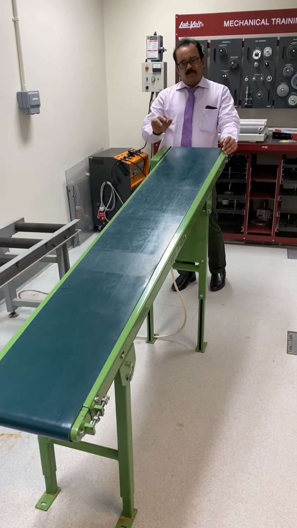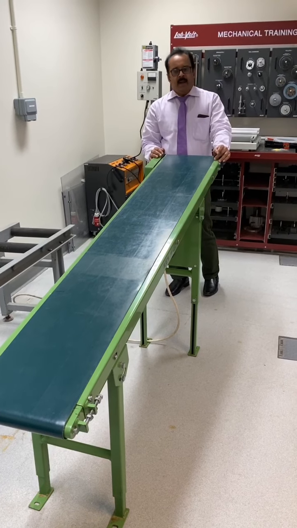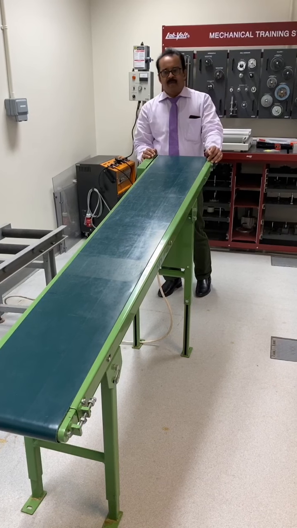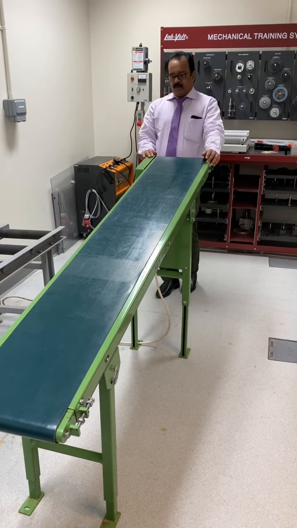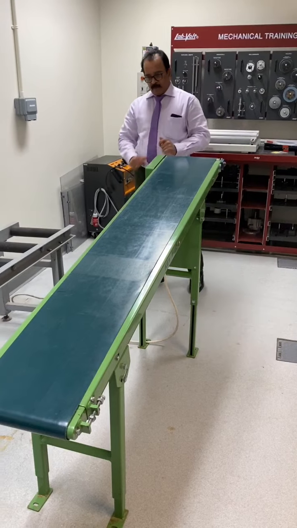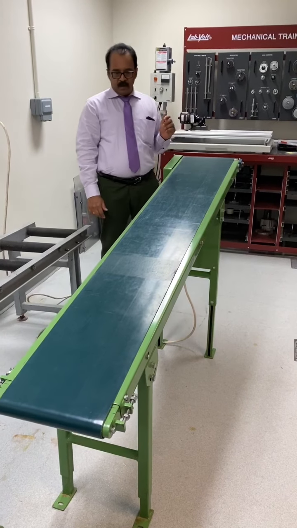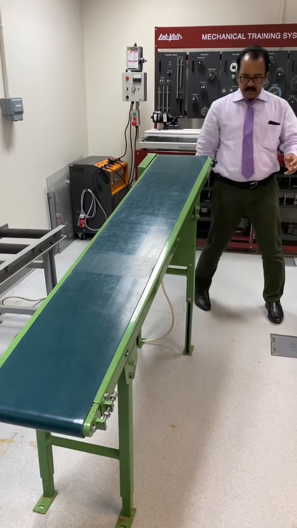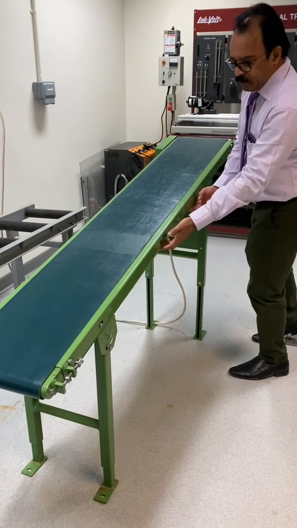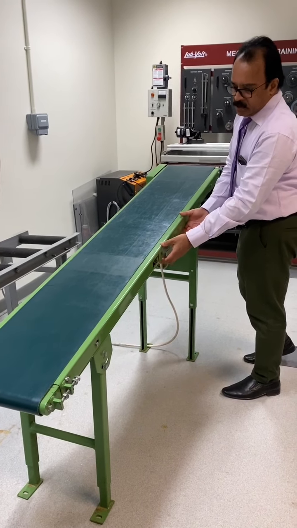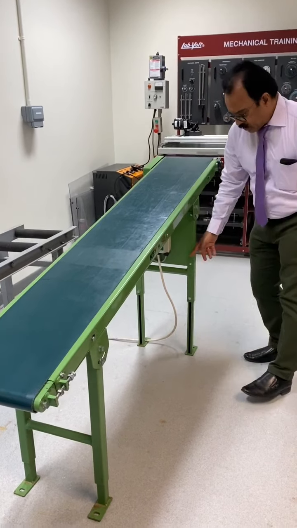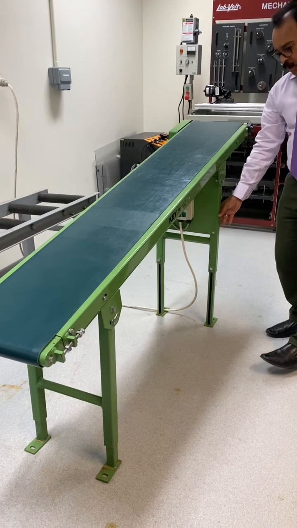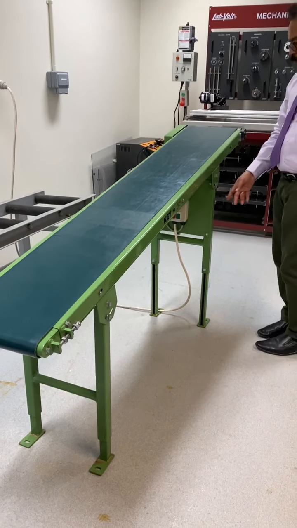So we are going to do preventive maintenance of a belt conveyor and a roller conveyor. Coming to this one, this is a belt conveyor. The important parts of the belt conveyor: this is the frame, which is made of steel or iron. And these are the legs. You can see the legs here. These legs are fixed, otherwise it will move.